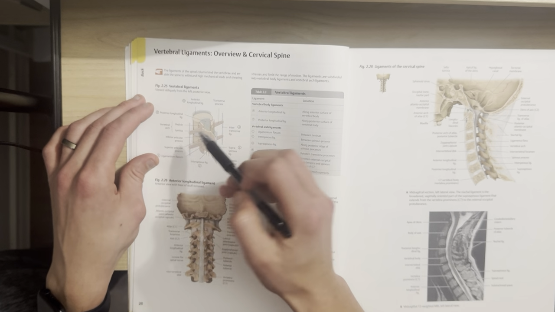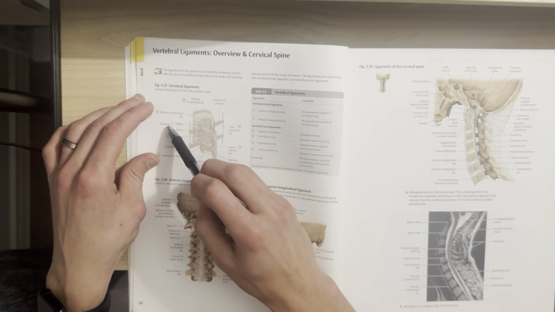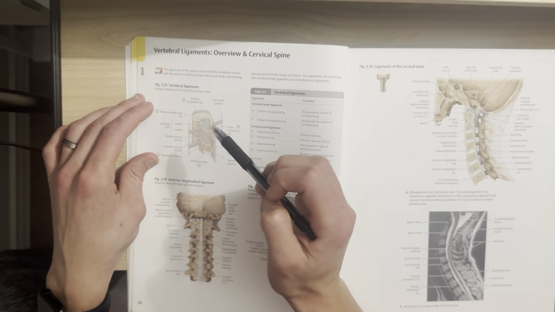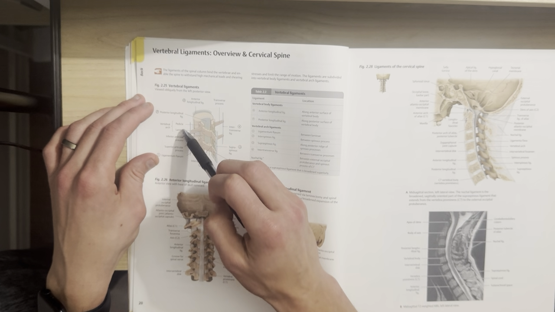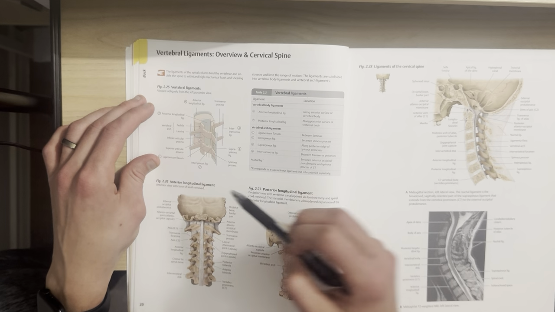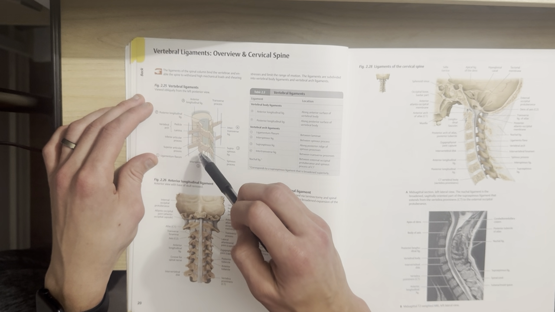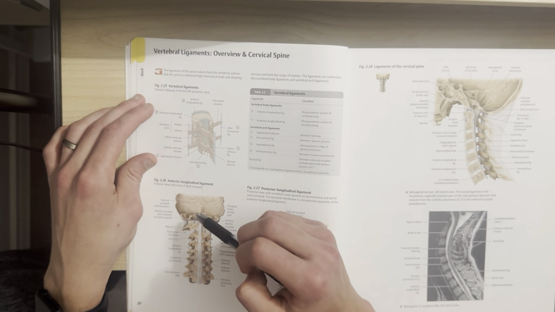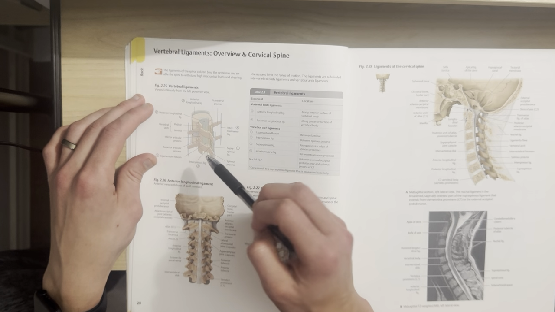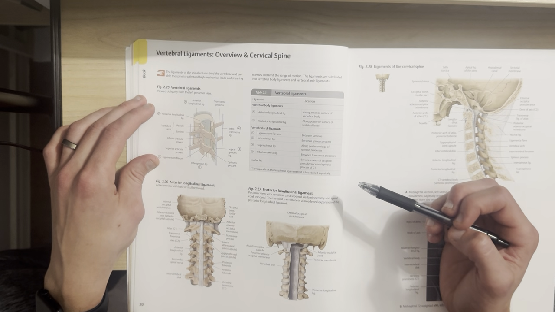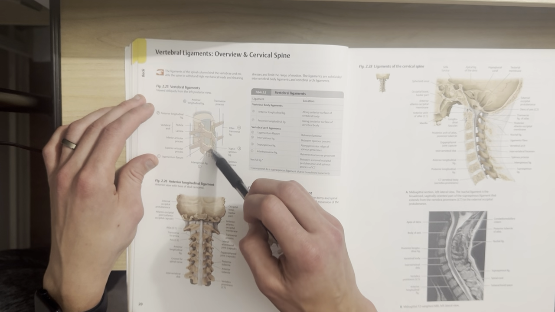And again, just as a reminder, the pedicle and the lamina make up the vertebral arch. So when you hear vertebral arch, you can just think, oh yeah, those two components put together. The inferior articular process is right here. The superior articular process is right here. And then that ligamentum flavum, just a fun one to say. And then the interspinous ligament here.